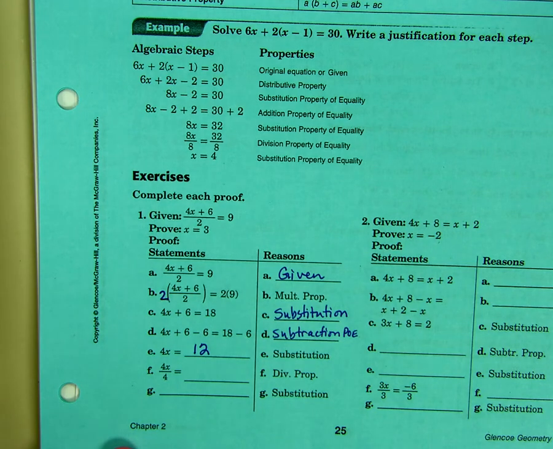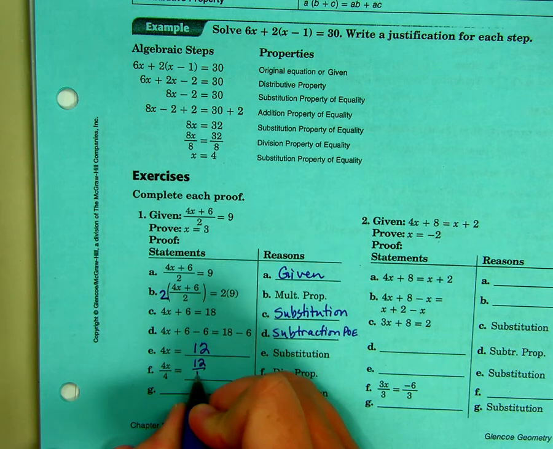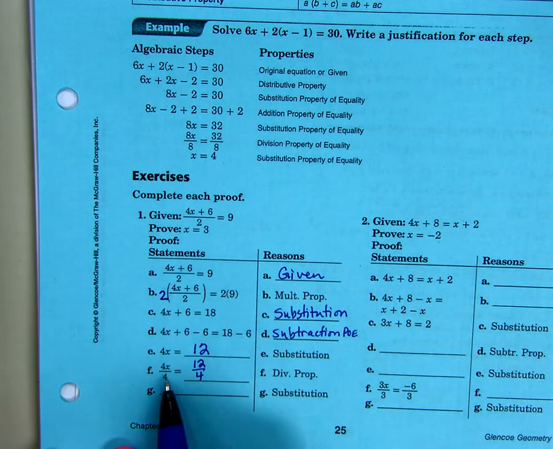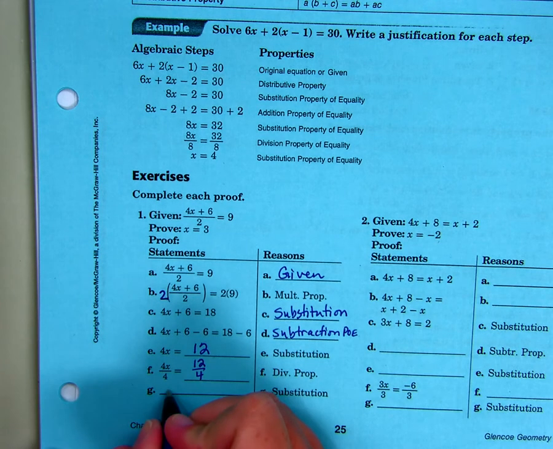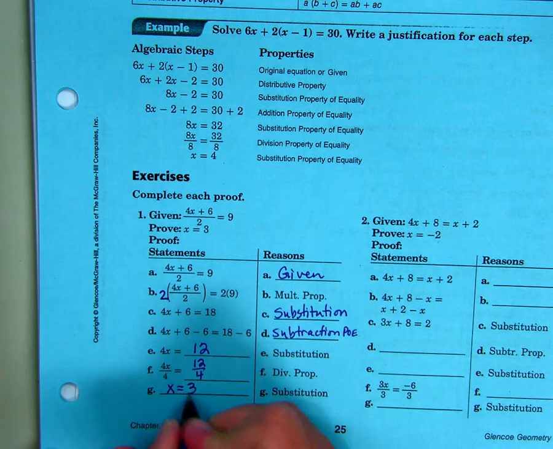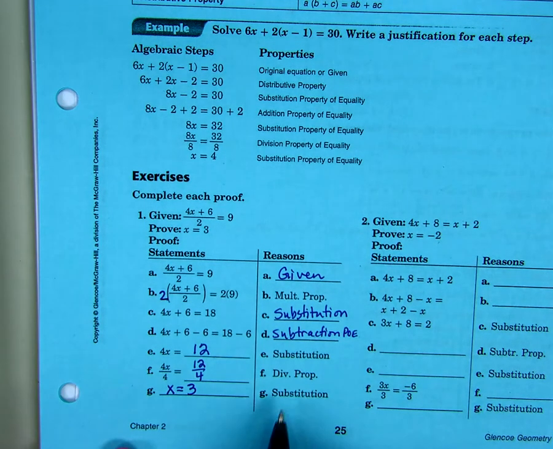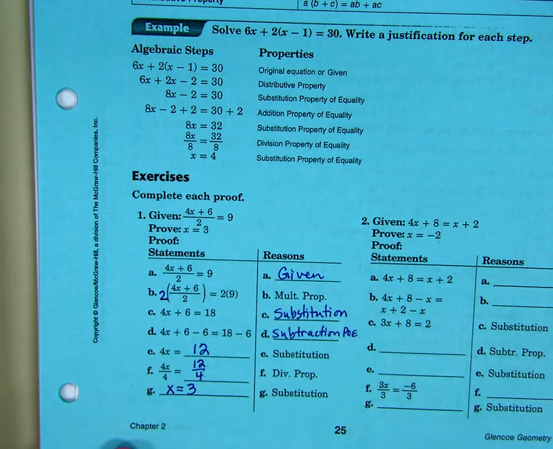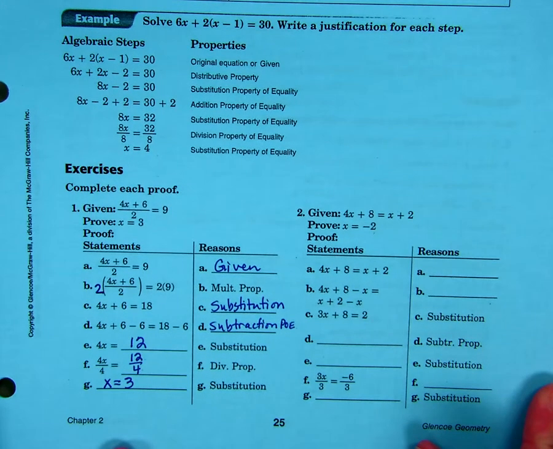Now it's dividing both sides by 4. It's saying the division property of equality. So I have to divide both sides by 4. That's that empty box. So then I'm left with 4 divided by 4 is 1x. 12 divided by 4 is 3. x equals 3 by substitution, because I'm replacing 12 divided by 4 with 3. All right, let's do another example.